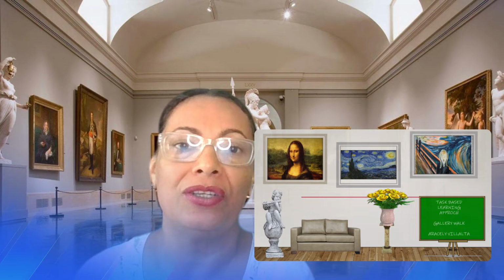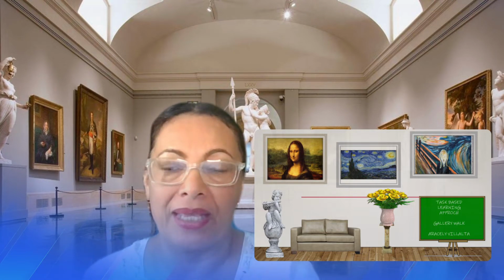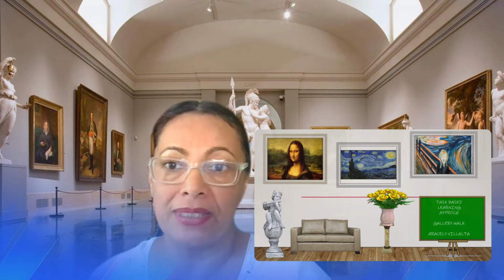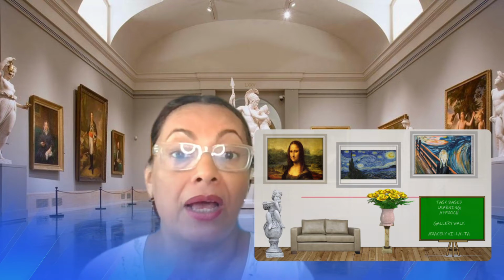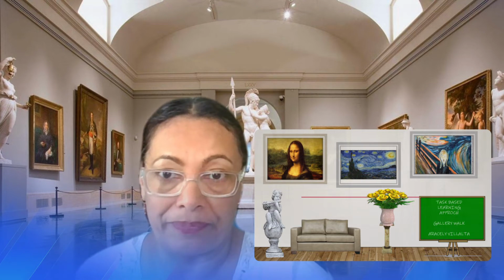The exhibition you will see is about the task-based learning method. The first room that we are going to visit shows us what the beginnings of this method are, what the underlying principles and characteristics of this method are, how this method originated, and what the roles of the students and the teacher are.